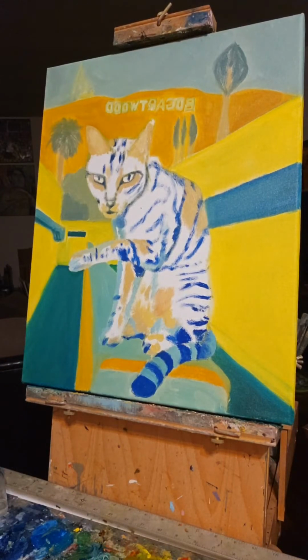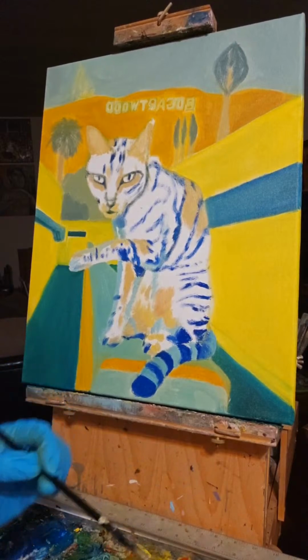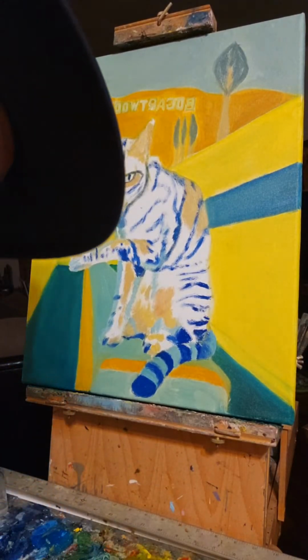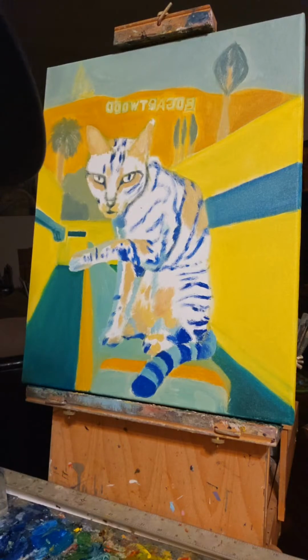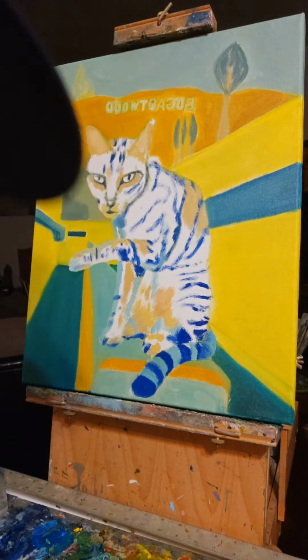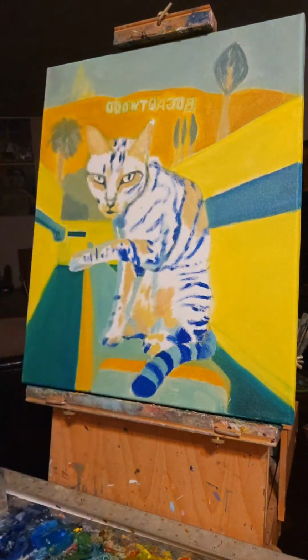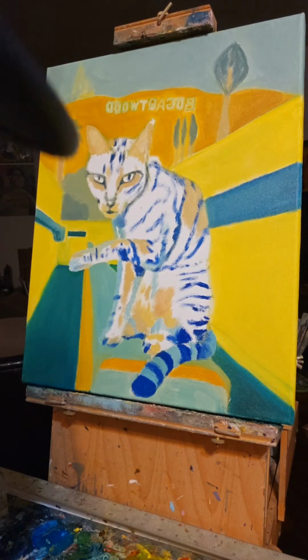What's going on up here? I almost want to just leave this flat color. I like it. But let me go with some. Let me blue this, white this out a little bit. Some of these colors here.